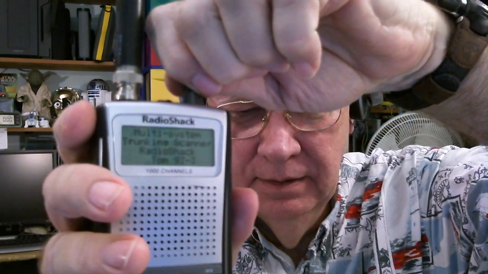This scanner is about five-year-old technology. Like I say, I have two of those. This is the Radio Shack Pro-97. I think there's another model number that's used with it, but it's a Pro-97 anyway. And it does quite a good job. I'll turn it on here for a second. I don't know if you can see that or not.